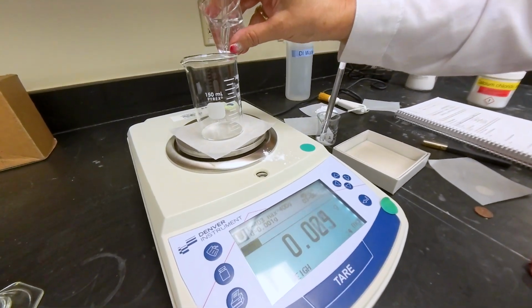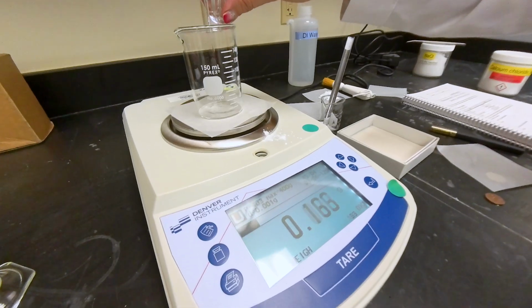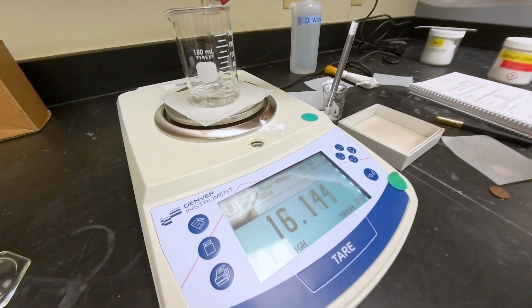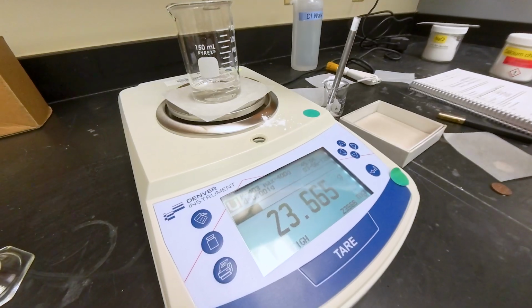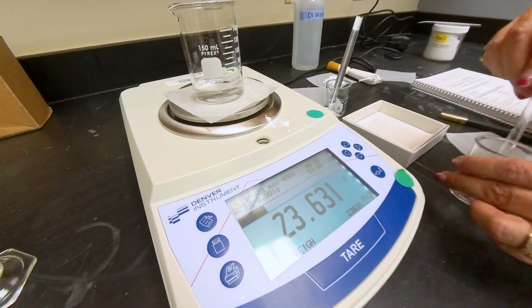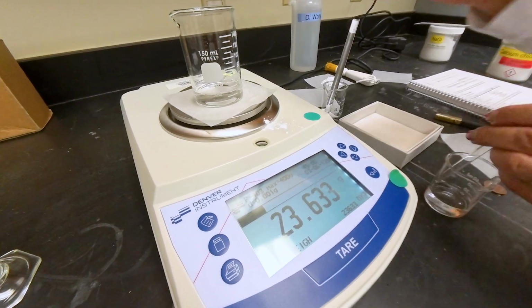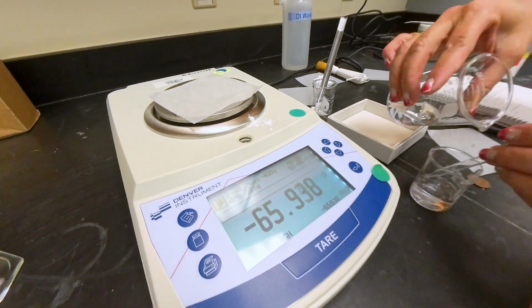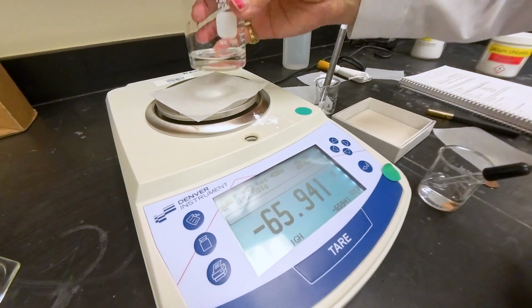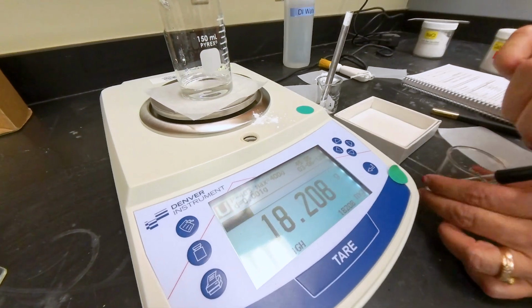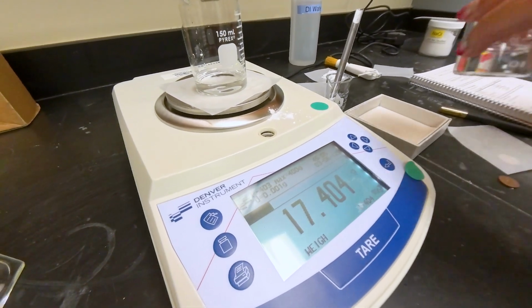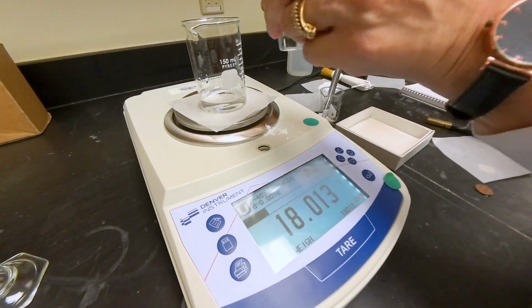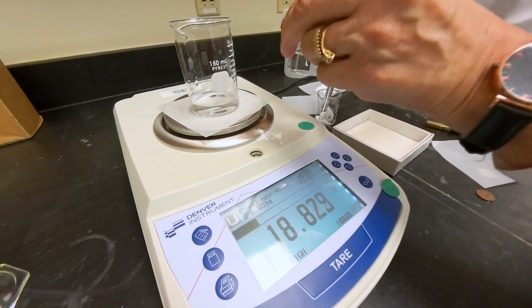Carefully, without spilling the water on the scale, add enough to get close to 22, and then the last part should be adjusted with the dropper. By pouring, it may not take you to that exact number, but if you get close to 22, then use a dropper to adjust the mass.